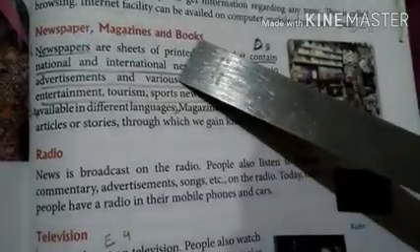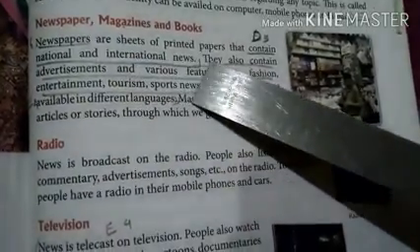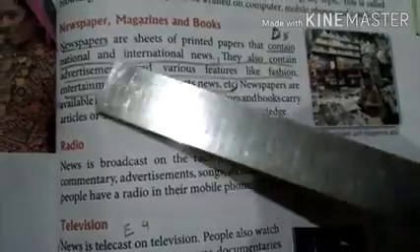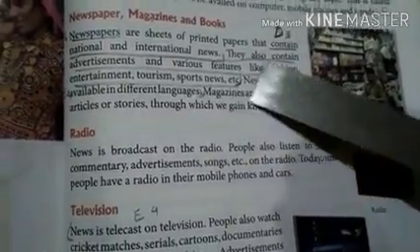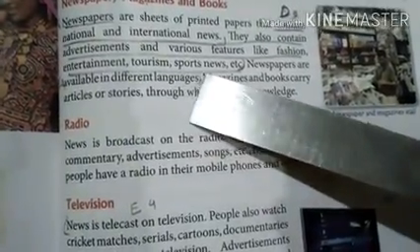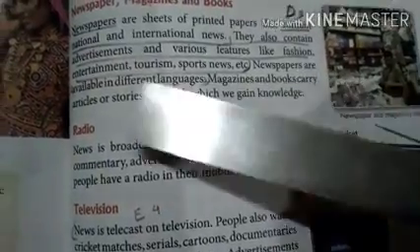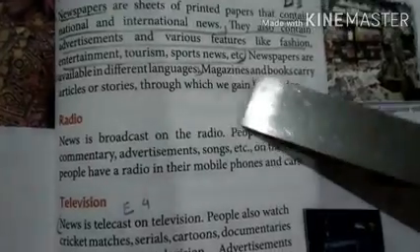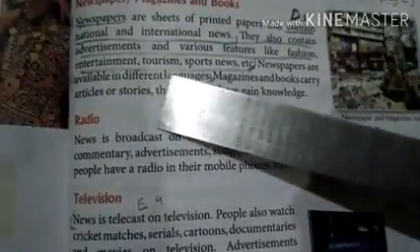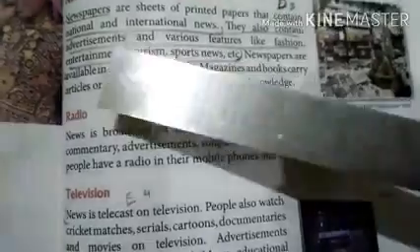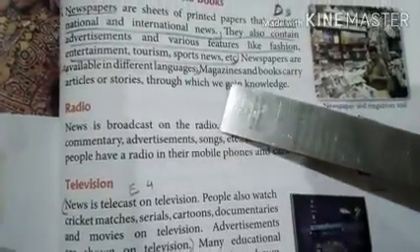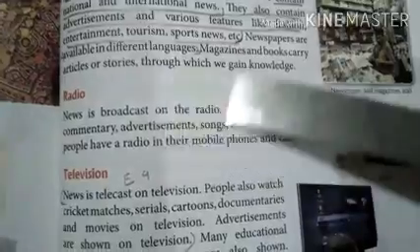Now newspapers, magazines and books. Newspapers are sheets of printed paper that contain national and international news. They also contain advertisements and various features like fashion, entertainment, tourism, and sports. Newspapers are available in different languages. Magazines and books carry articles or stories through which we gain knowledge.